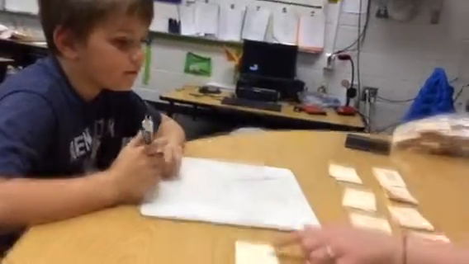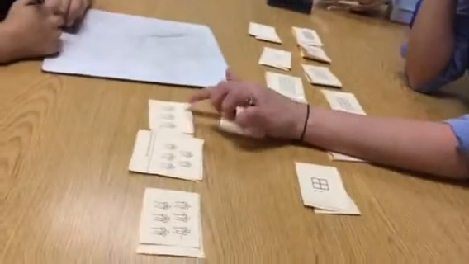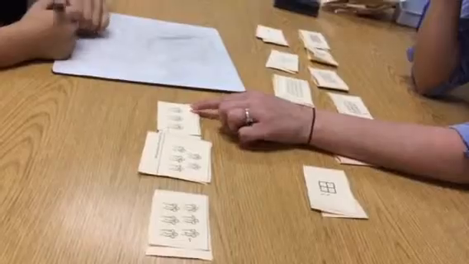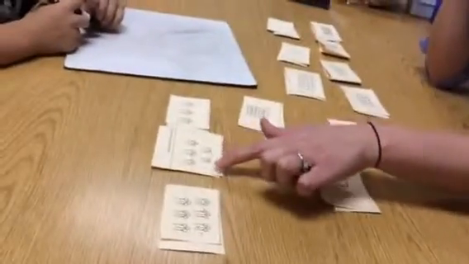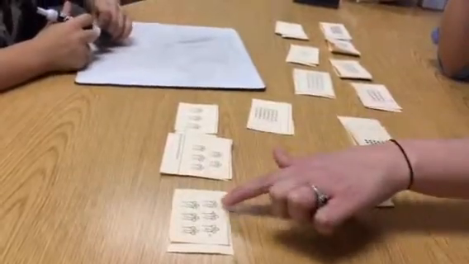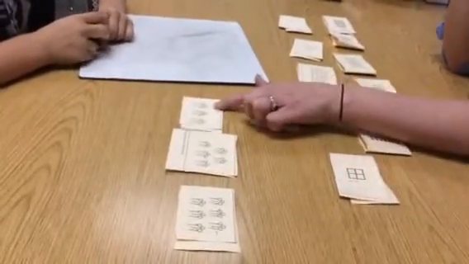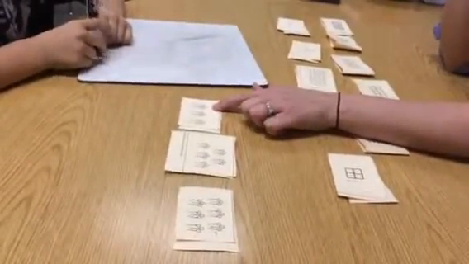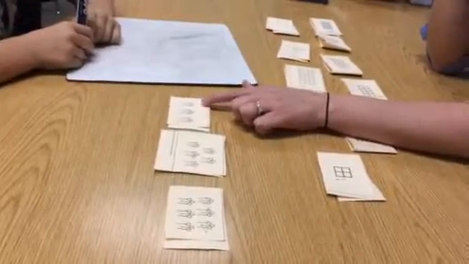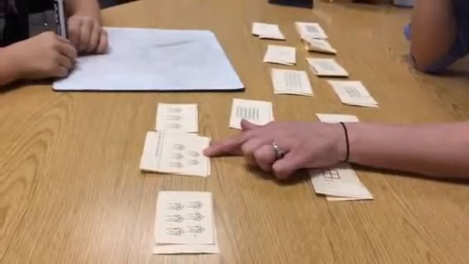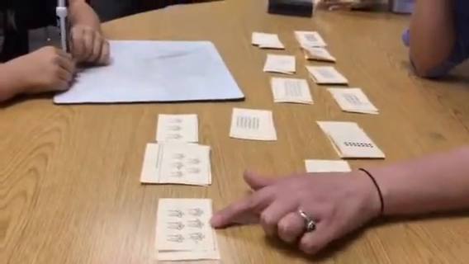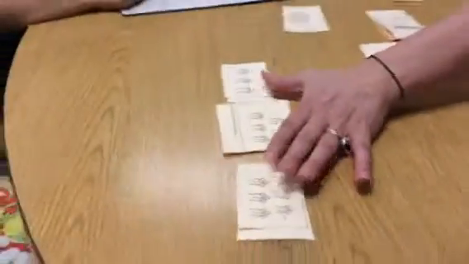Very good. So you just said what this model is called. This model for multiplication is called groups of, when you put groups of the same number together. So how many groups of 3 are here? 3. There's 3 groups of 3, isn't there? How many groups of 3 are here? 5. Very good. How many groups of 3 are here? 6. Very good. So these show a groups of model.